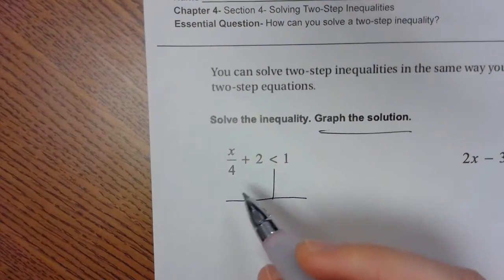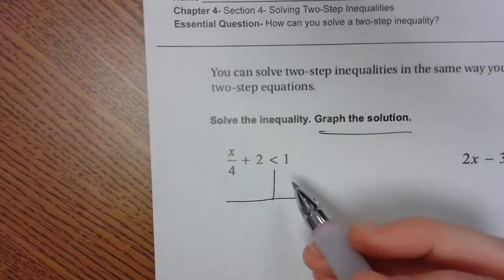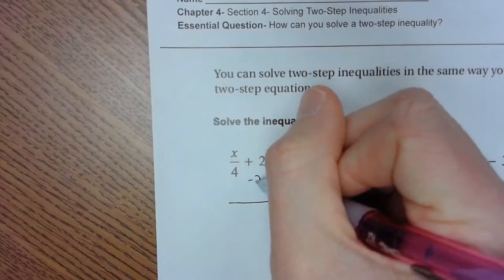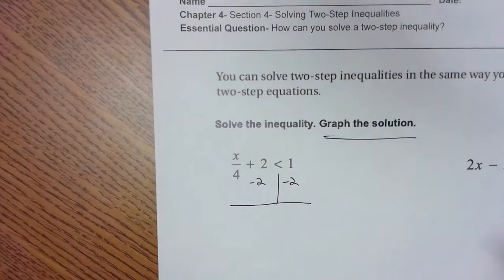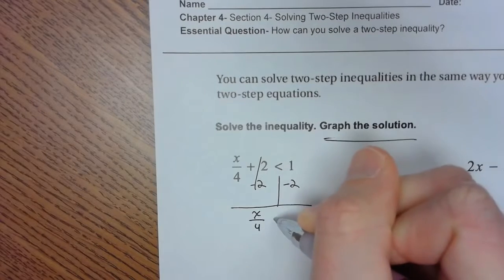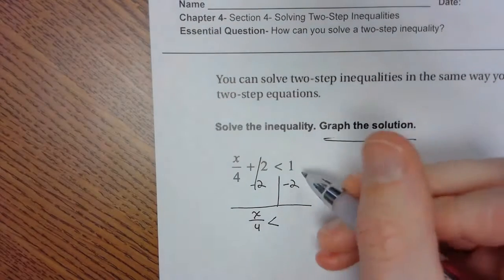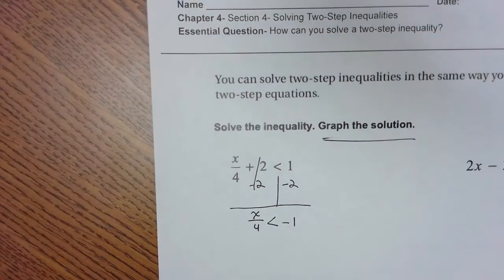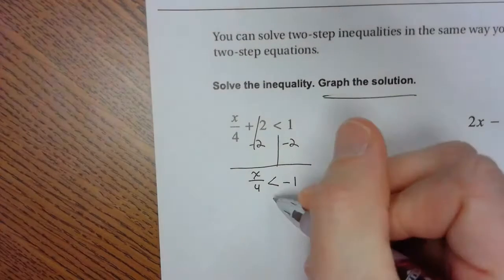So, my variable is on the left. What else is on the left? Plus 2. I get rid of that by subtracting 2 on both sides. Those cancel. I bring down x over 4. I bring down my inequality. 1 minus 2 gets you negative 1. Okay, keep going.